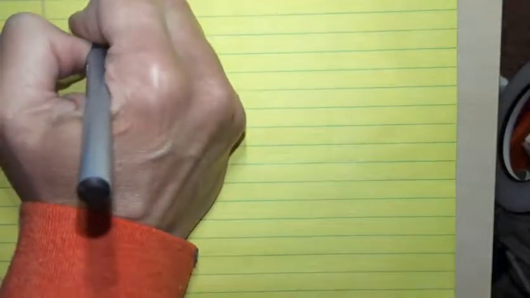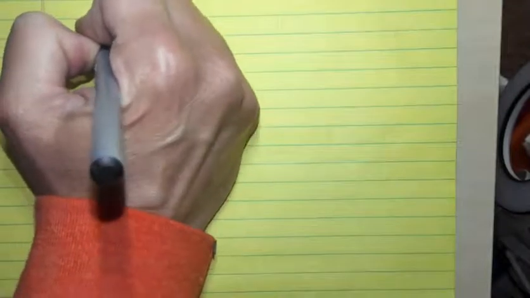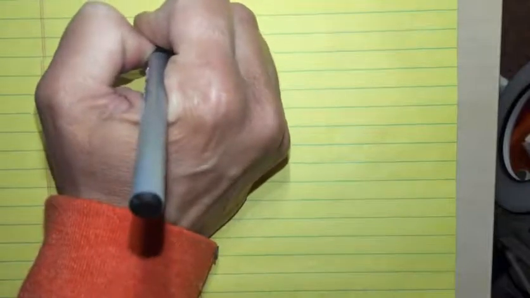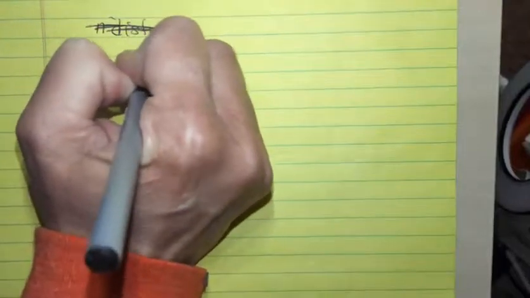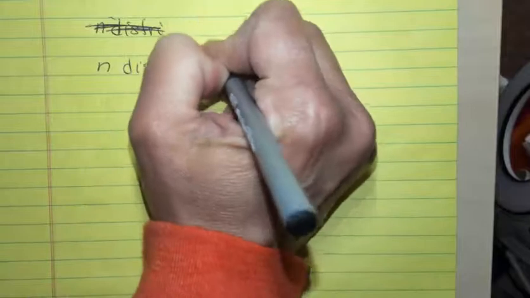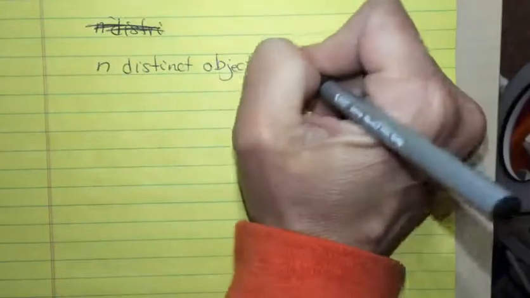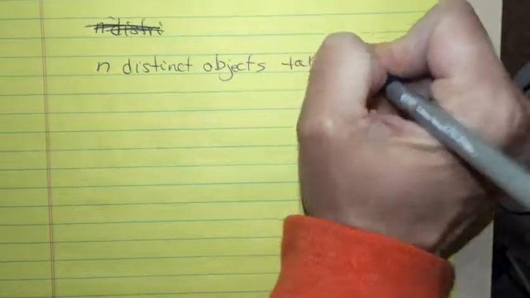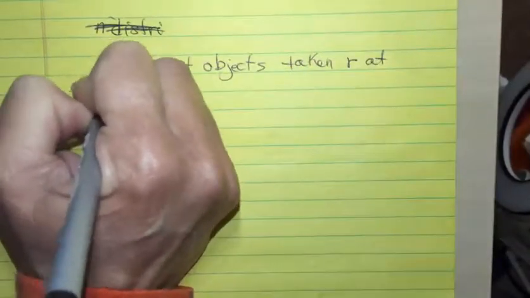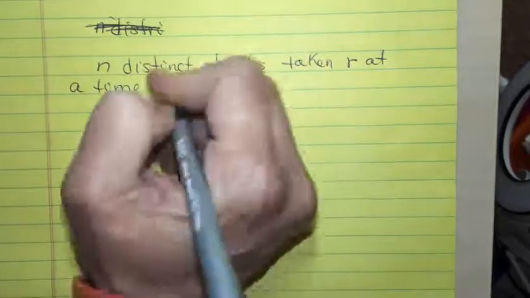Now there is a formula, and the formula says the number of permutations of n distinct objects, meaning they're unique or completely separate, taken r at a time, is given by this.